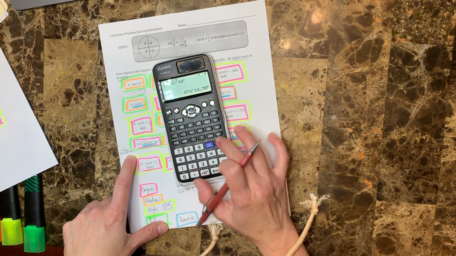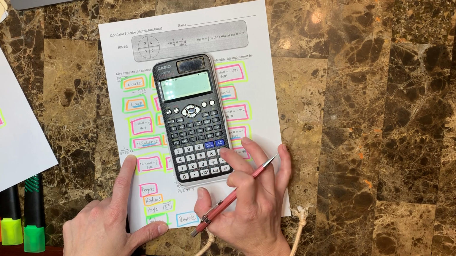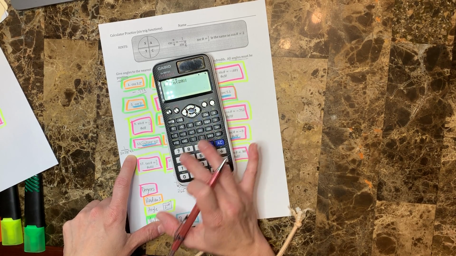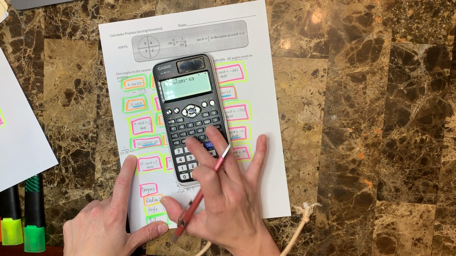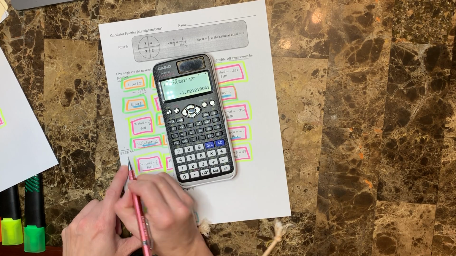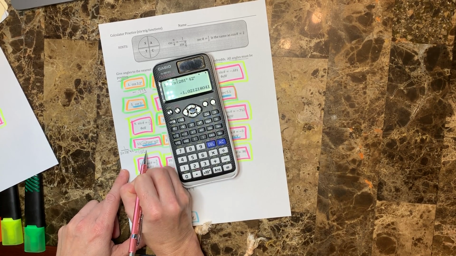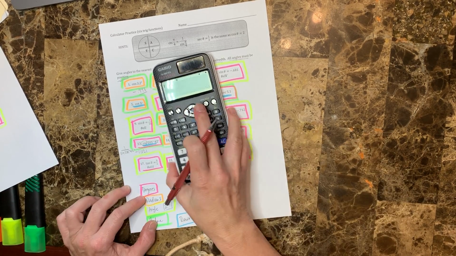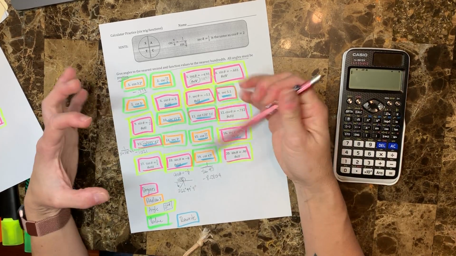I forgot the sine button. Let's try that one. I'm like, that doesn't look right. 1 divided by the sine of 281 degrees, 42 minutes. There we go. Negative 1.021. All right.